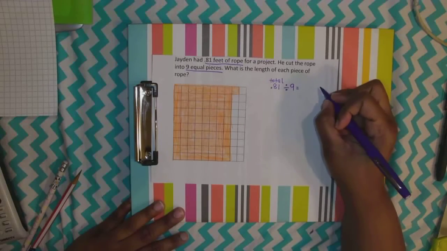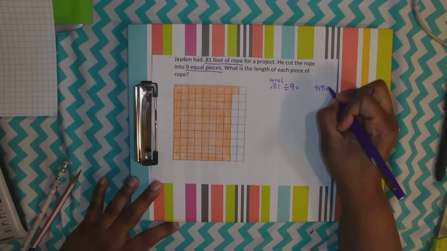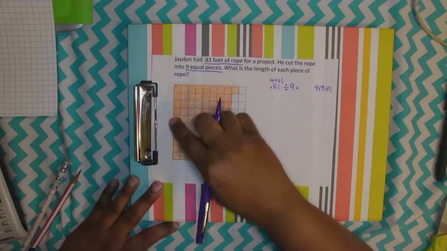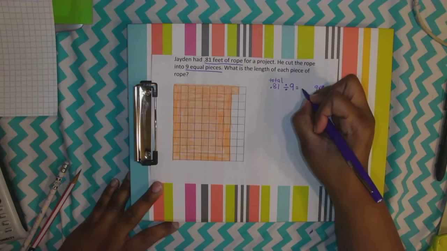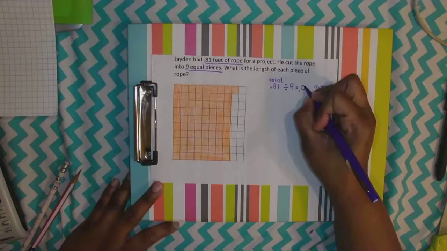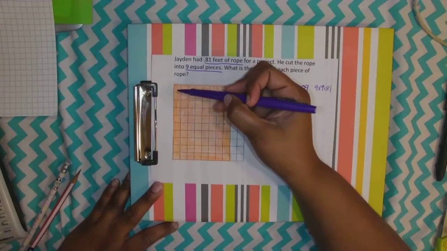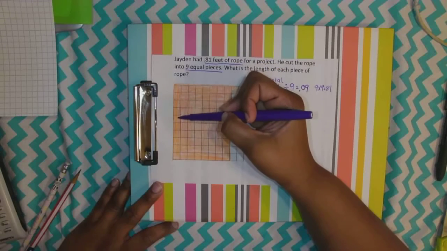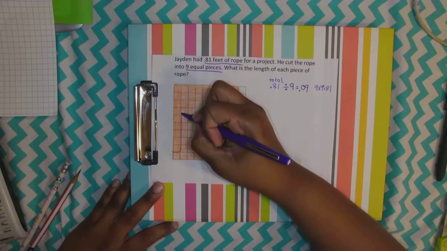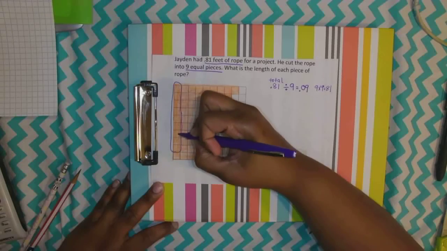Well, I know that 9 times 9 equals 81. So that means I'm probably going to need 9 little squares in each one of my groups. So I'm going to make sure that when I'm done, I'm going to have 9 hundredths, because each square is 100th. So let's start counting. 1, 2, 3, 4, 5, 6, 7, 8, 9. This is one group. So this is 9 hundredths, or 9 little squares.